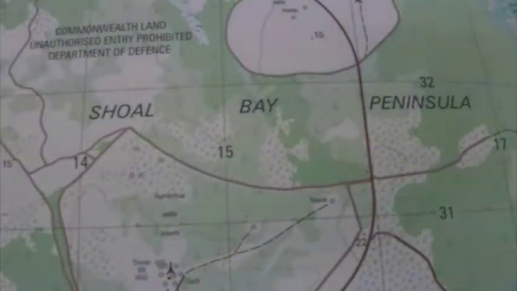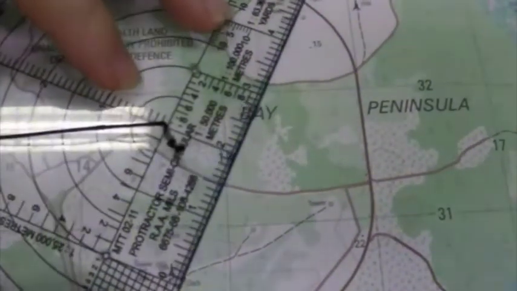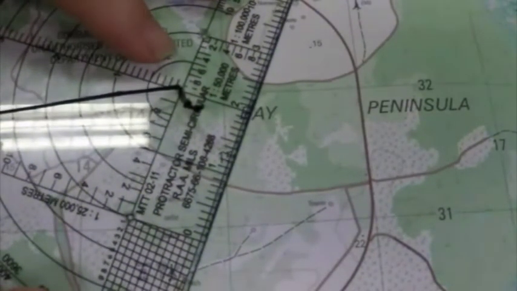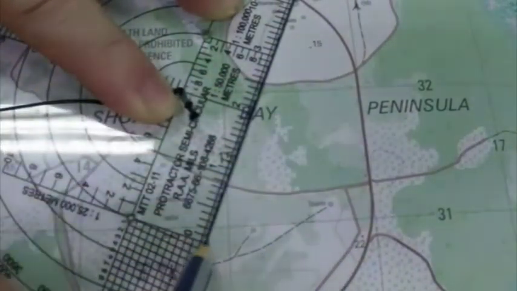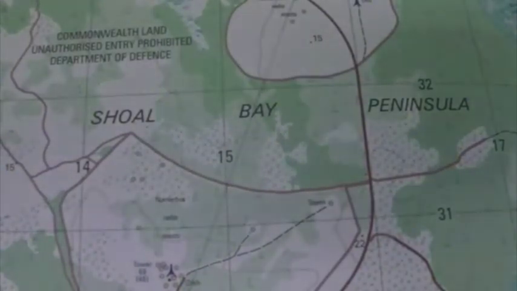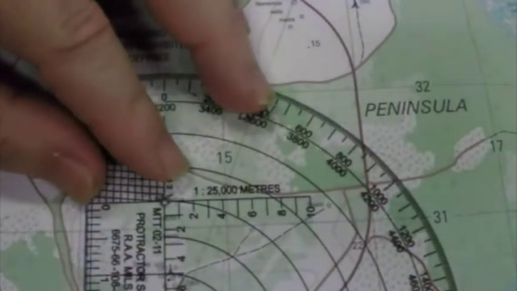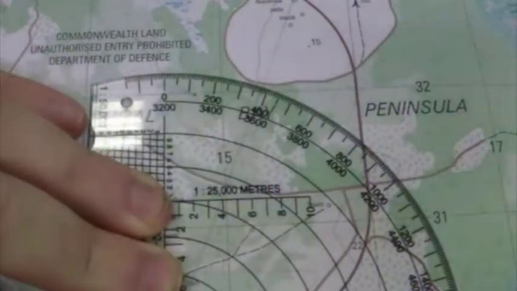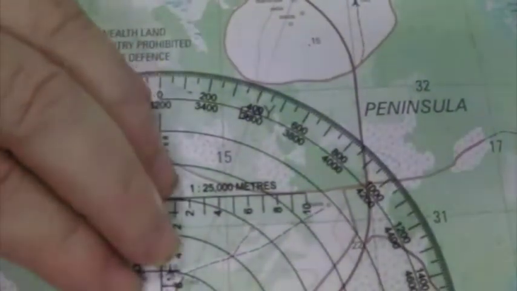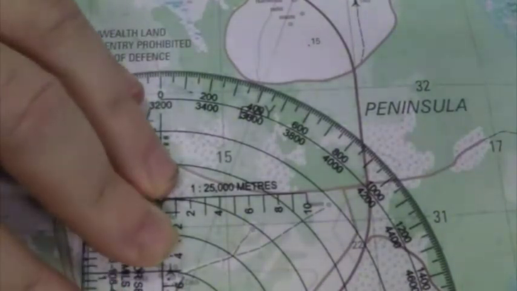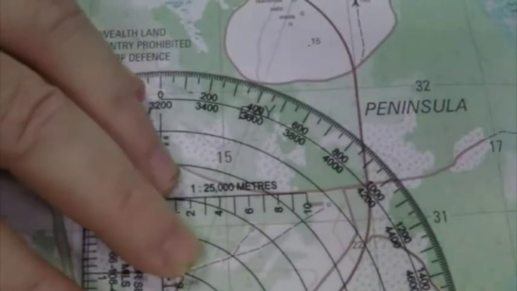I need to now get a grid bearing. To do this, first of all I draw a line from my start point all the way through my finishing point. The next thing I do is place the centre point of my protractor on my start point. As this is in an easterly direction, I use the outside scale of my protractor. Ensuring my protractor is square, I then measure off and read the bearing on the outside of the scale.